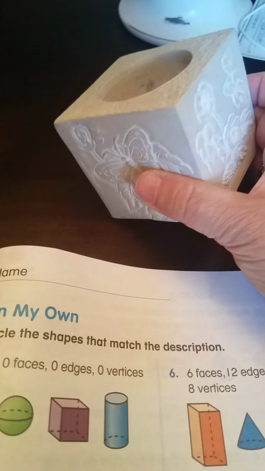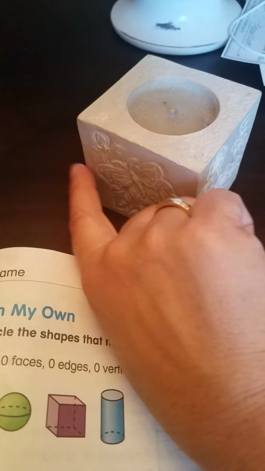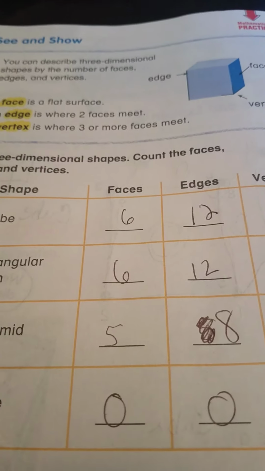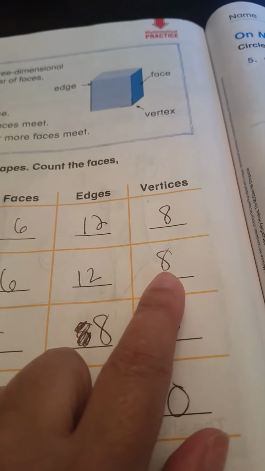And then there's side ones. 9, 10, 11, 12. 12. And the corners, vertices. 1, 2, 3, 4 on the bottom, 5, 6, 7, 8. Now, a rectangular prism is the same thing because it still has 6 faces, 12 edges, and 8 vertices.